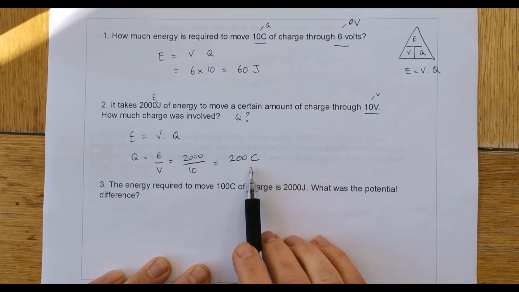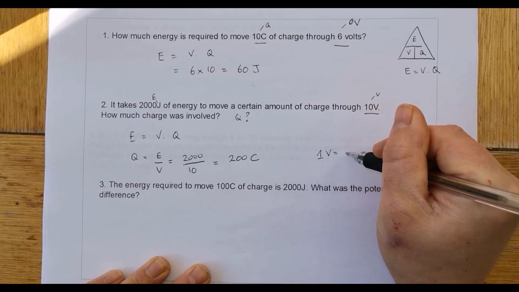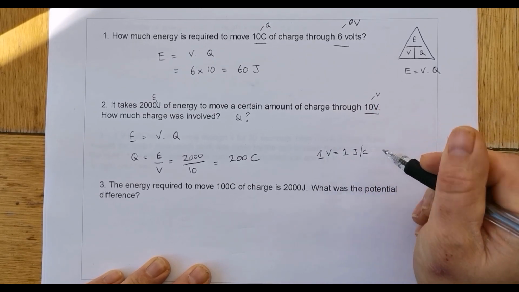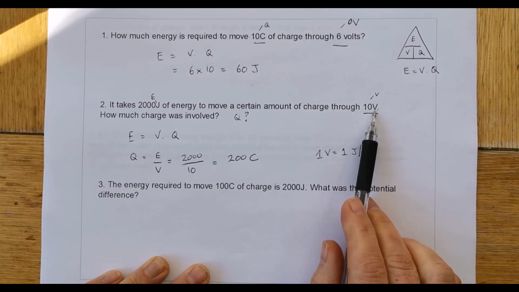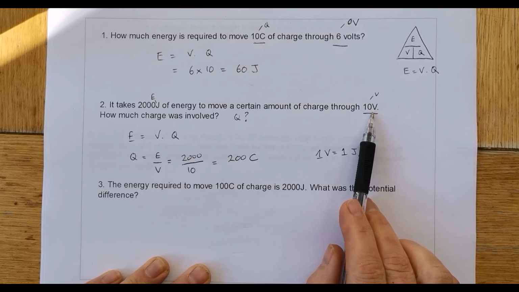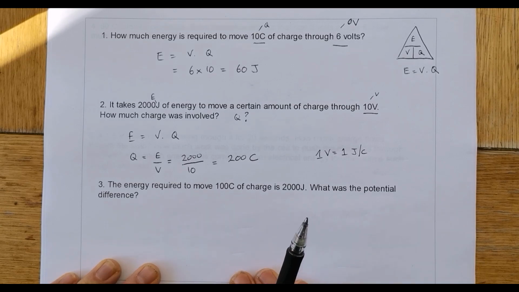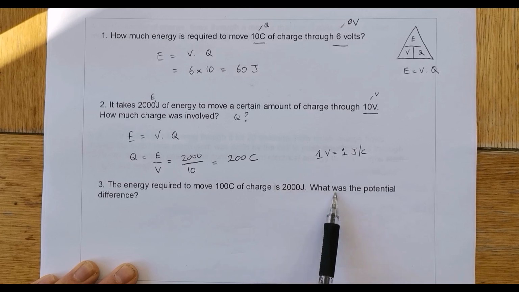If you just think what a volt is, 1 volt equals 1 joule per coulomb. So 10 volts means every coulomb has 10 joules of energy. So it'd be 200. That would give us 2000.